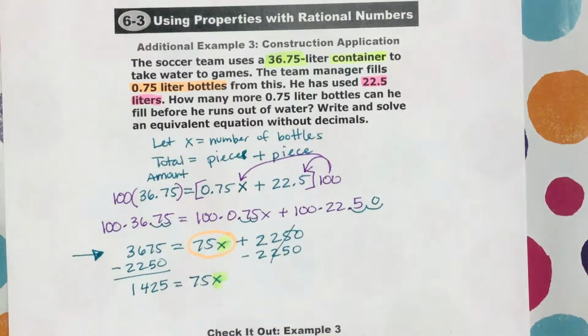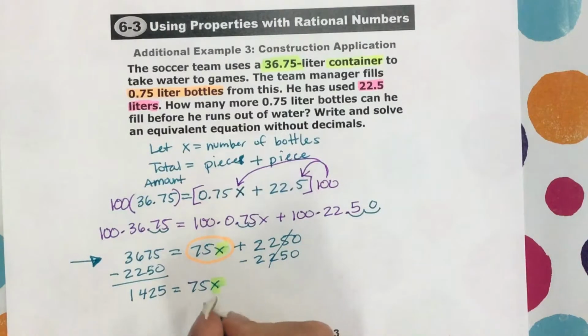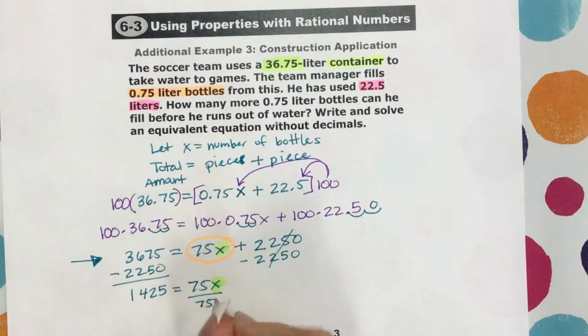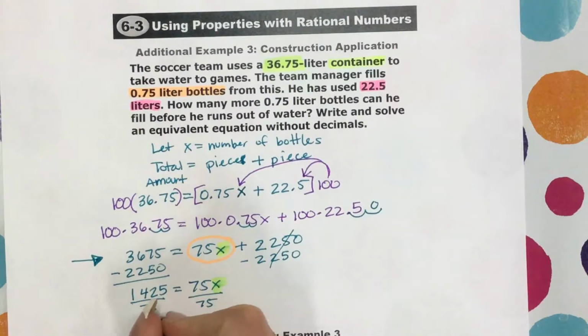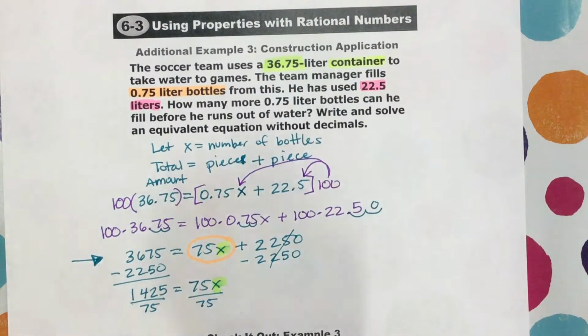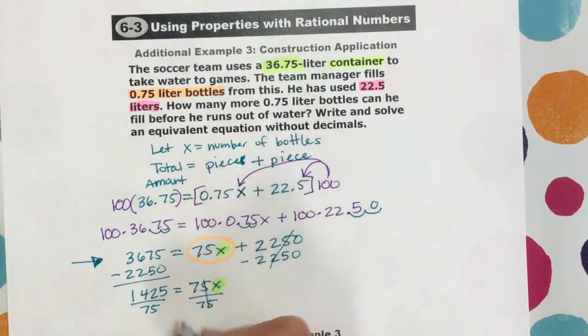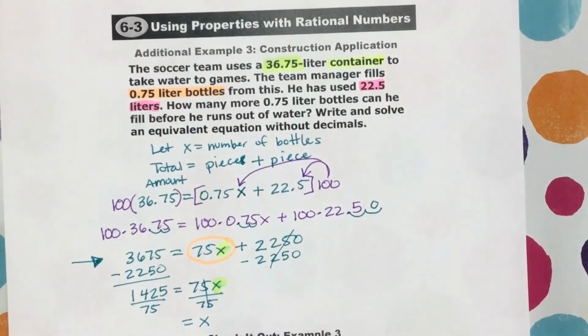Right now it's being multiplied by 75. No sweat, we can do the inverse operation of multiplication, which would be division to both sides. So yeah, 75 divided by 75 is 1. So we're left with x. We just need to figure out what 1,425 divided by 75 is. Let's just go ahead and do it. We have to do the long division. So let's go.